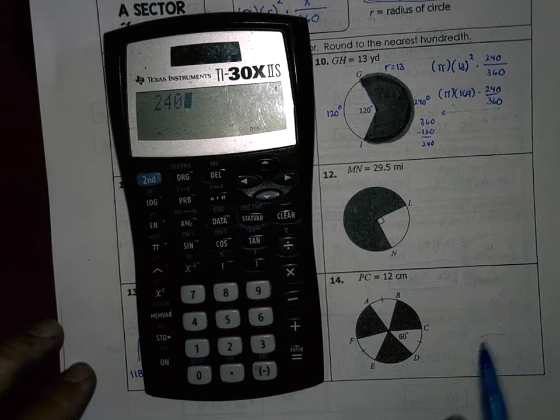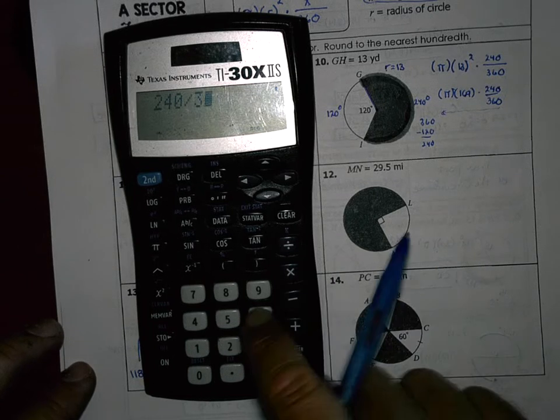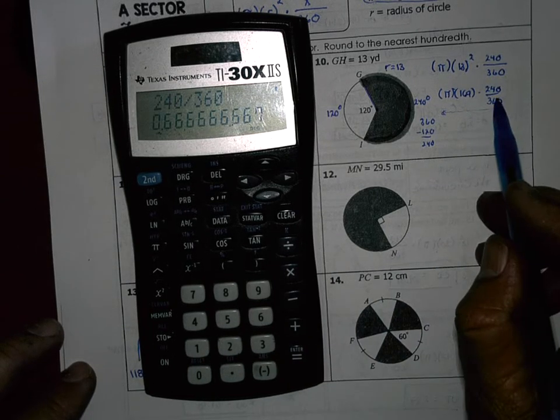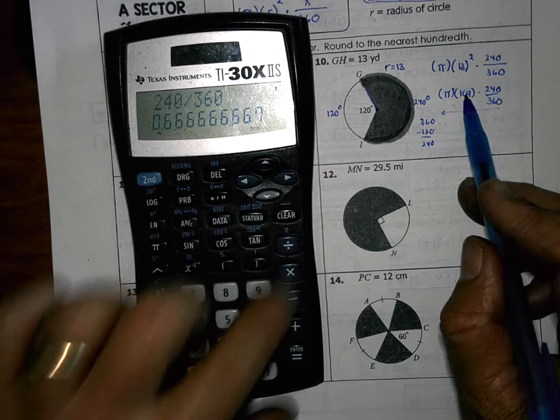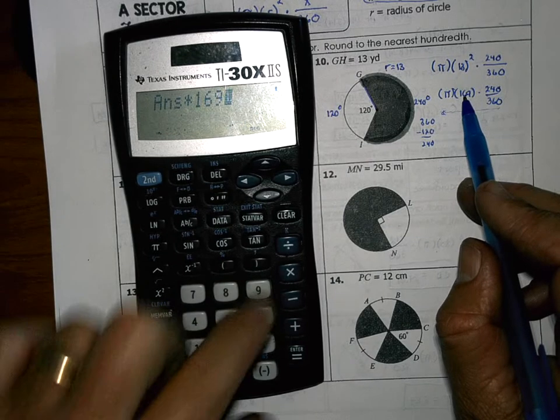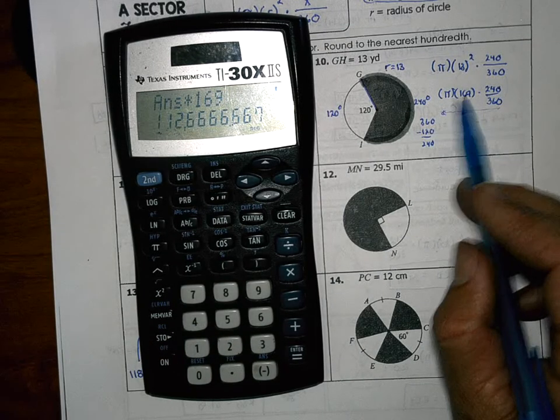There we go. You're going to divide that by 360. You get a decimal. You're going to multiply that by 169. You get that. And then you're going to multiply that by pi.